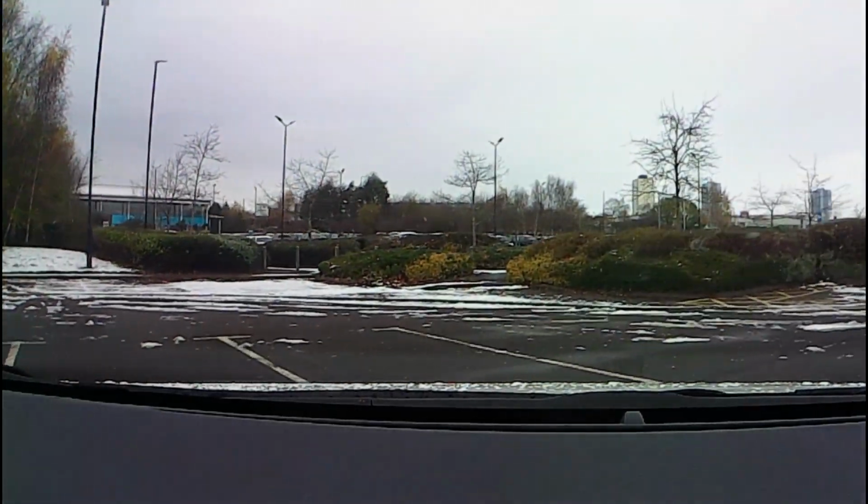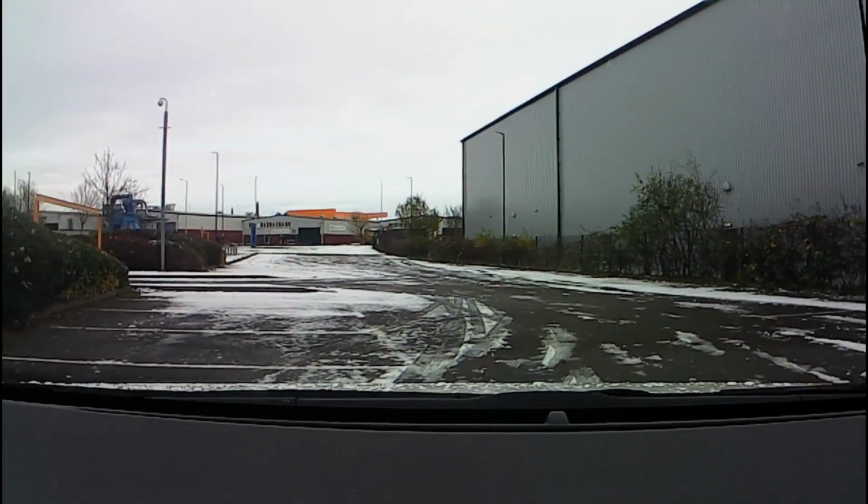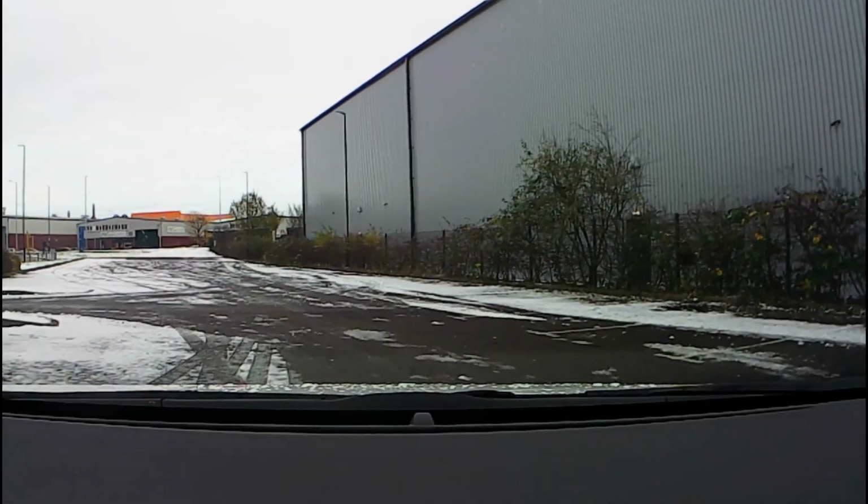Let's just drive around the car park again so that we can attack the same area that's not covered in snow.